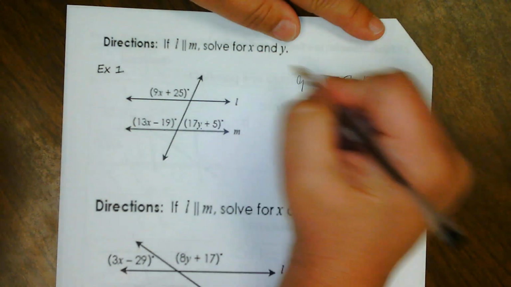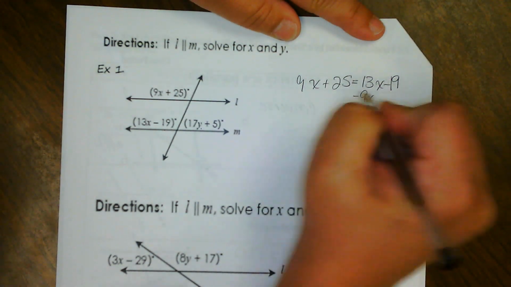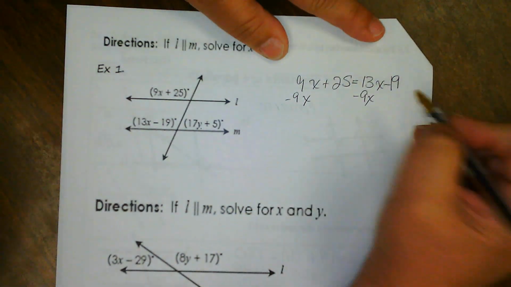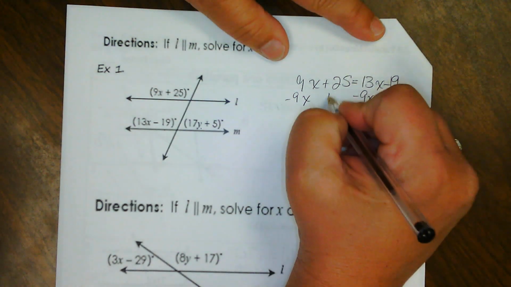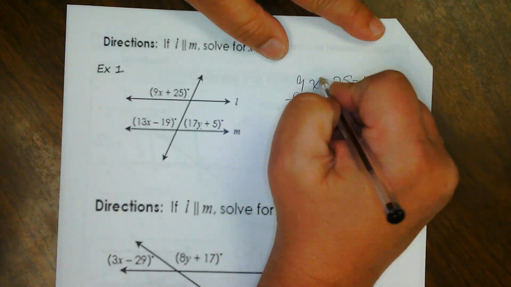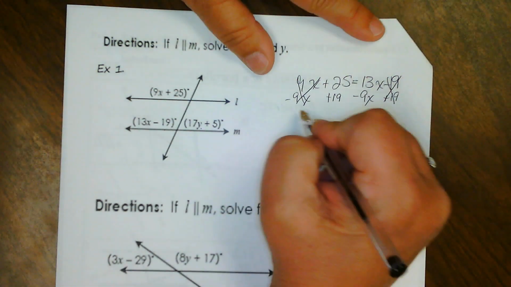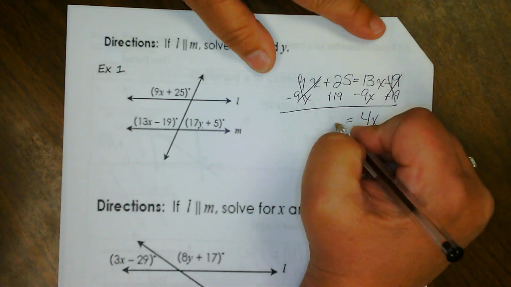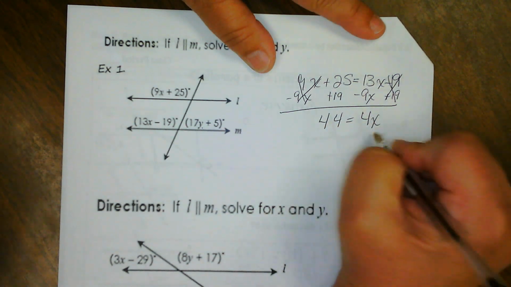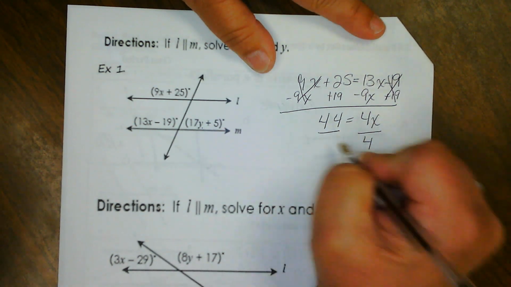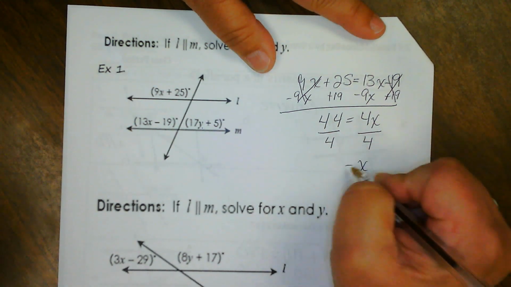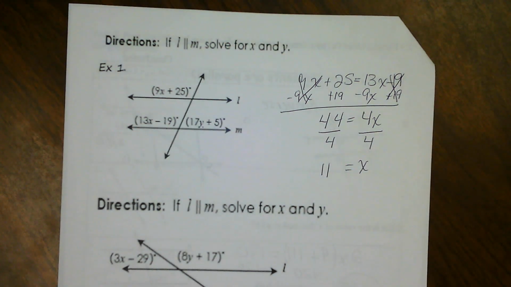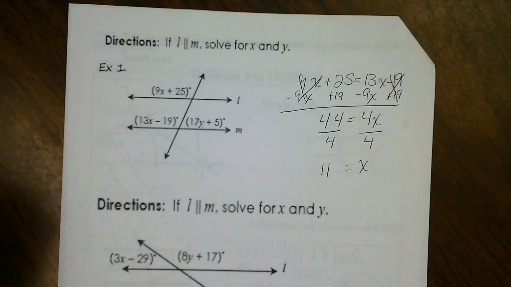Okay, so I'm going to start moving stuff around. I'm going to take that 9x from both sides. That's the first thing I'm going to do. And I'm going to add that 19 to both sides. I kind of do that all in one harmonious move. And I wind up with 4x equals 44. So if I divide both sides by 4, I'll wind up with x equals 11. Now that's great. But that doesn't give me my y.